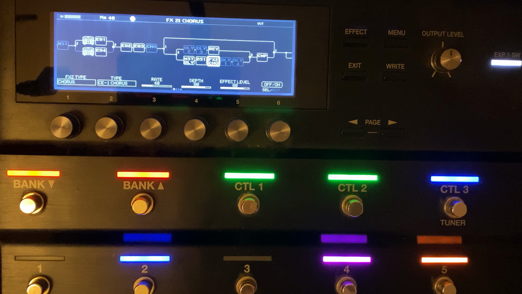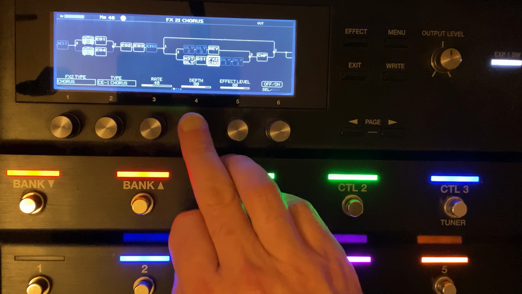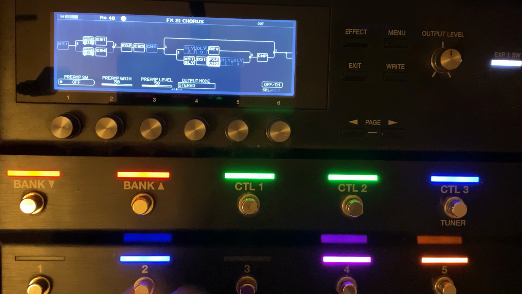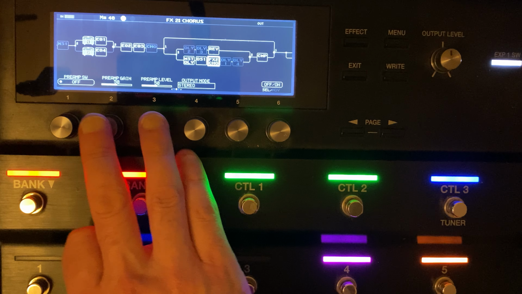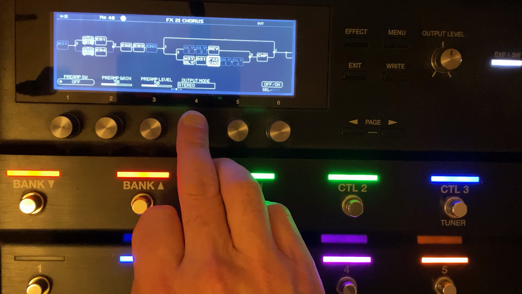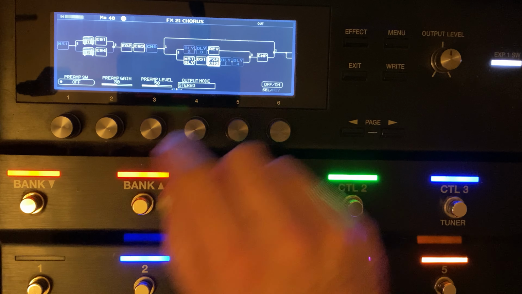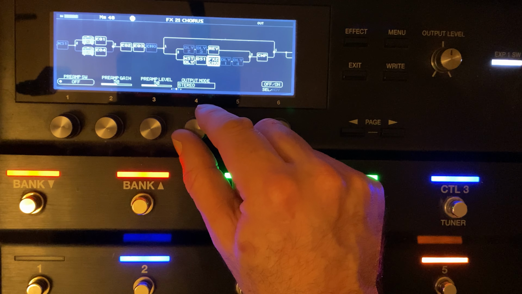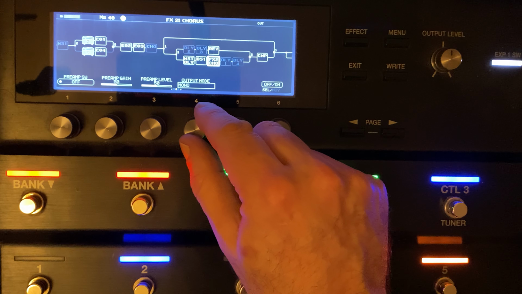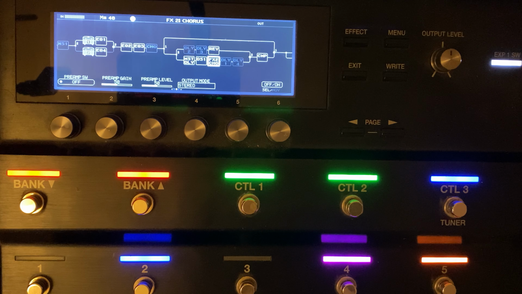I then go into a CE-1 chorus where I've got the rate on 40, the depth on 80, the effect level up at 80. Nothing's changed really here, but we're running in stereo, remember? Now remember, Jonathan, you might be running in mono. You want to be running that in stereo, you've got options.